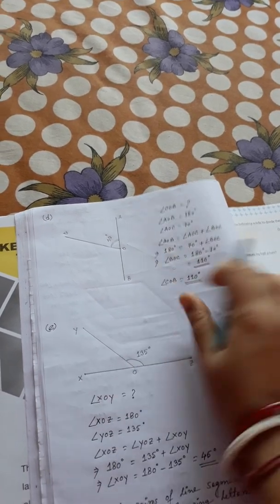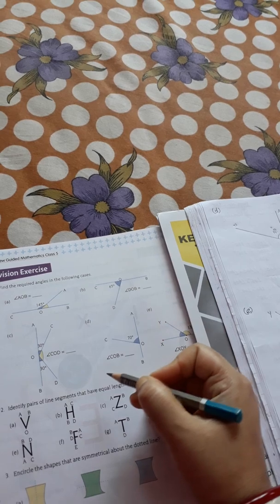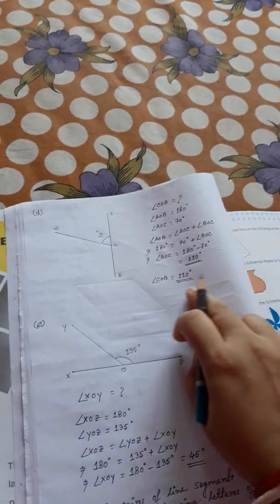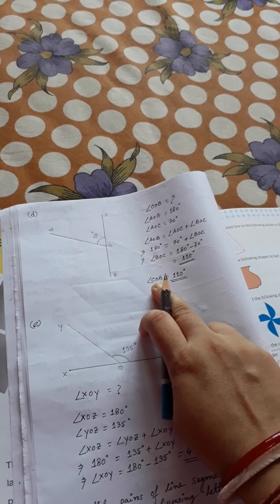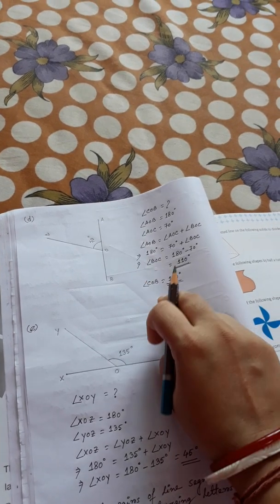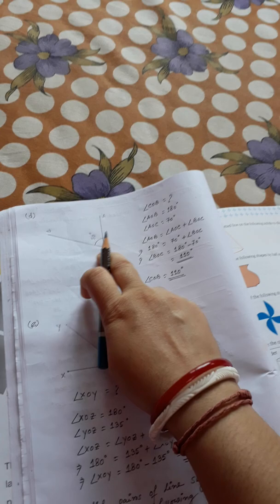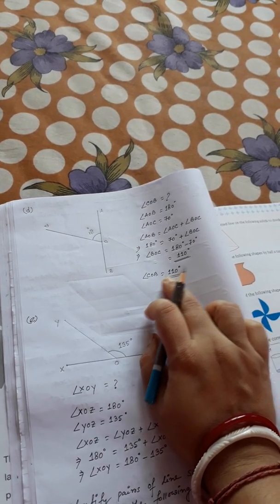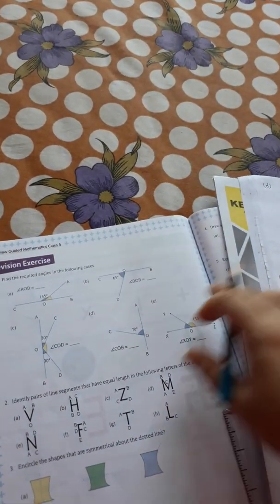So here I also wrote angle COB, because this angle is given as COB this way. But BOC and COB are both the same angle, this angle representing the value. Okay, now see this question number E.